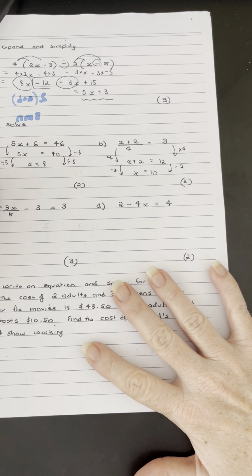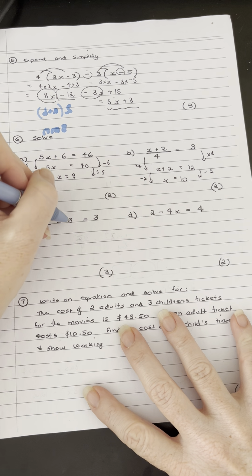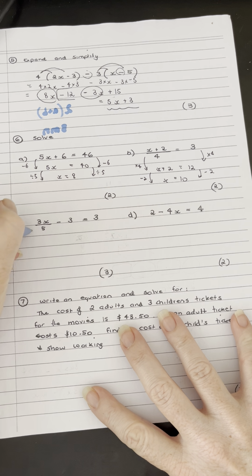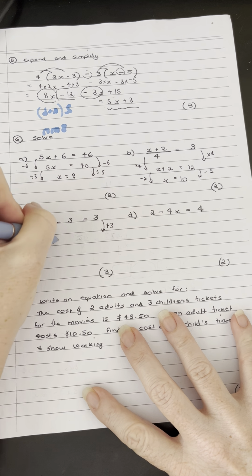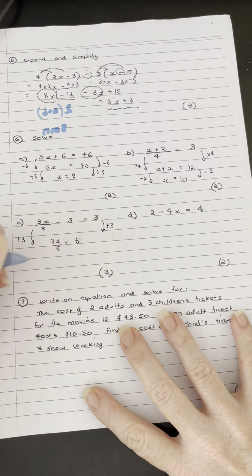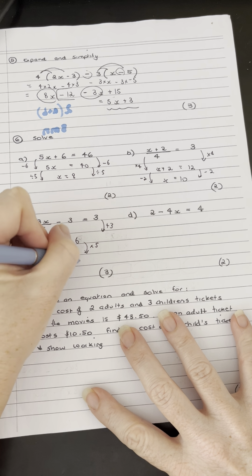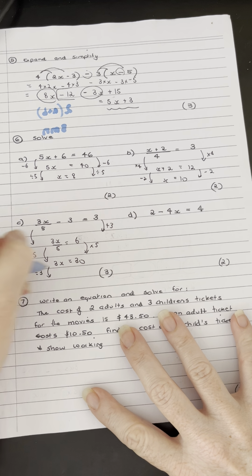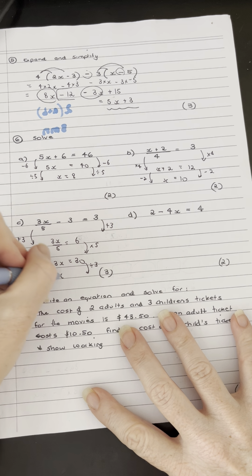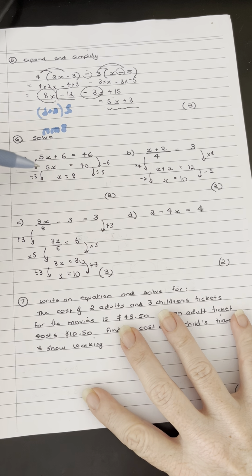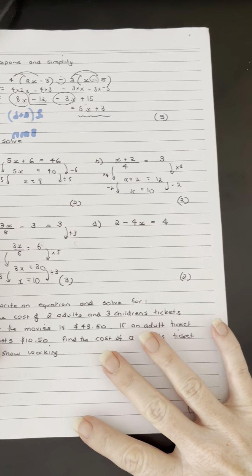Then over here we've got 3x over 5, and then 3 is taken away. So we're first going to add the 3. So we get 3x on 5 is equal to 6. Then we're going to multiply by 5. So we get 3x is equal to 30. And then we're going to divide by 3. That's why this one was worth 3 marks, because it had 3 steps that we had to do there. So remembering that each of those steps is worth a mark.